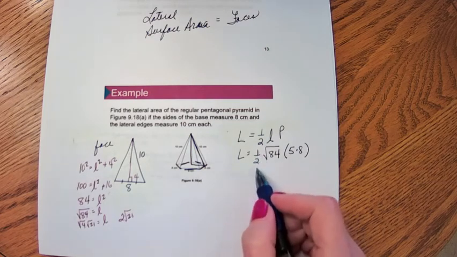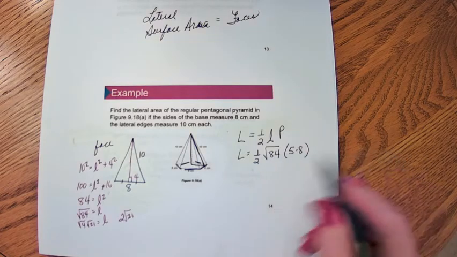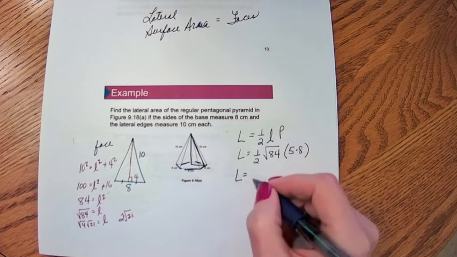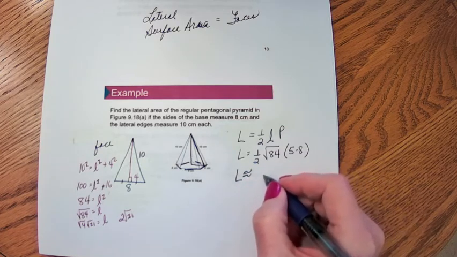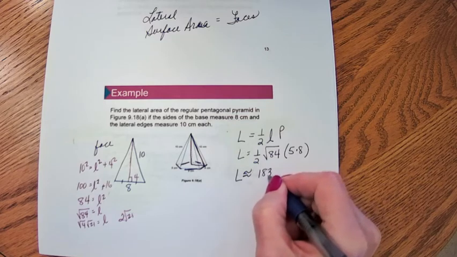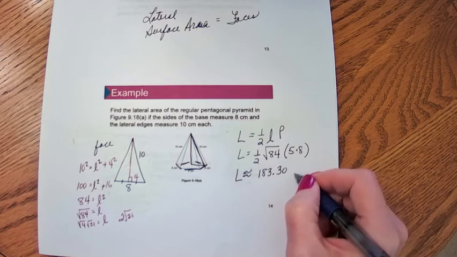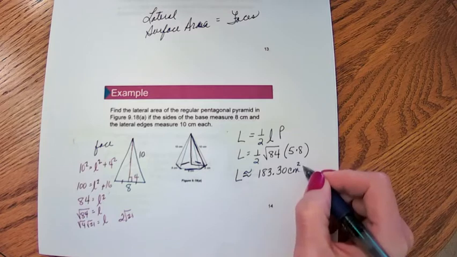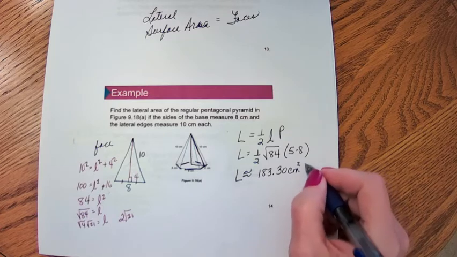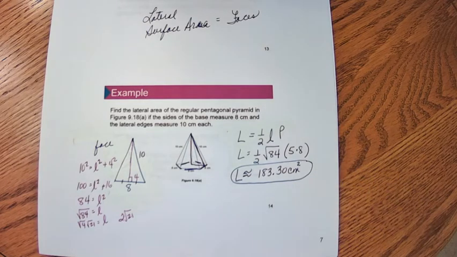In our calculators, 1/2 times the square root of 84 times 40, our lateral surface area is about, because we're going to round to 2 decimal places, 183.30 centimeters squared. Centimeters squared, because surface area is a square unit.